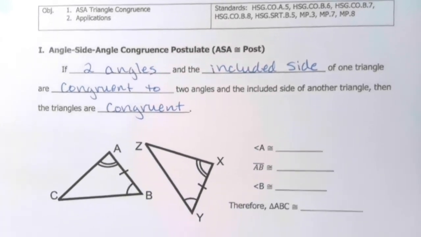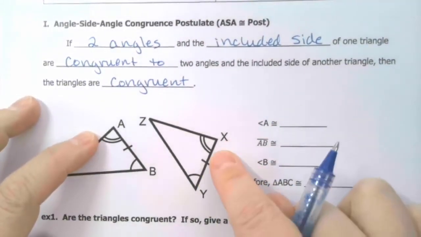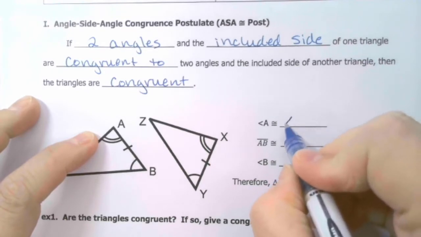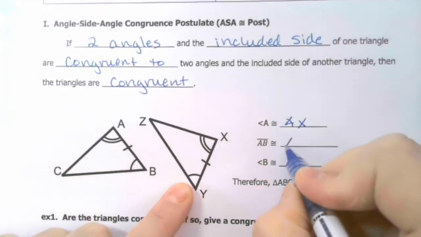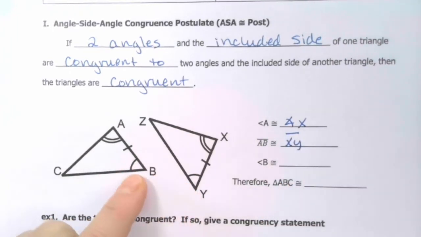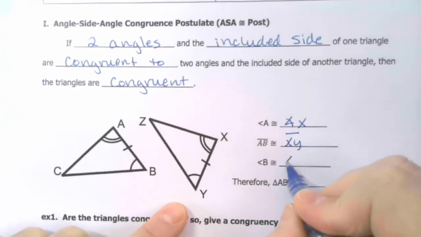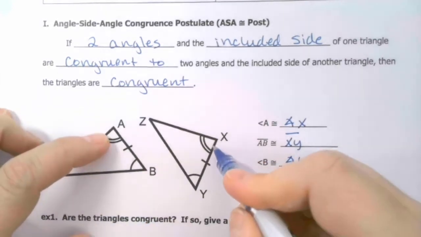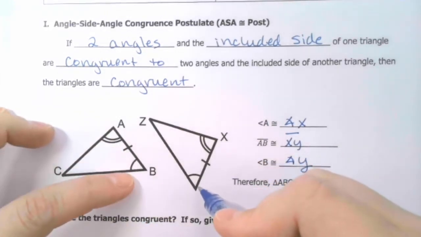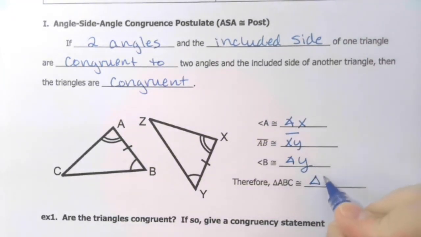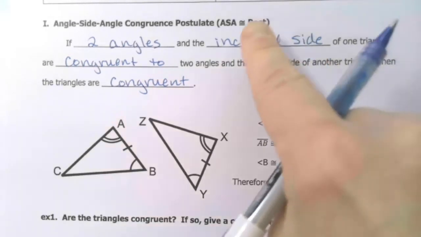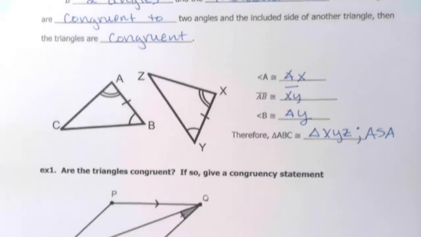Okay, so look at this picture here. We've got A and X congruent, so angle A is congruent to angle X. Side AB and XY are congruent to each other, and angle B and Y are congruent to each other. So we have an angle, a side that's included, and an angle. Therefore, triangle ABC is congruent to triangle XYZ by the reason of angle, side, angle. We like the abbreviation too. That's nice to have.